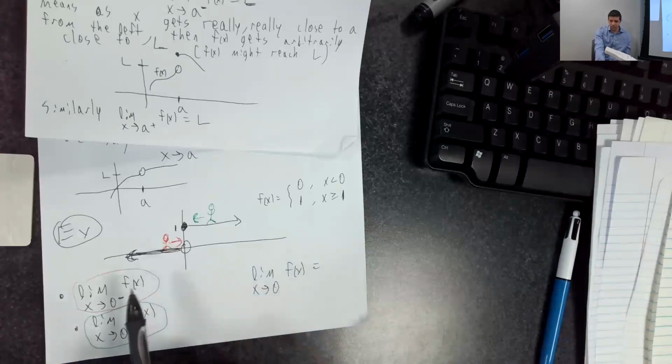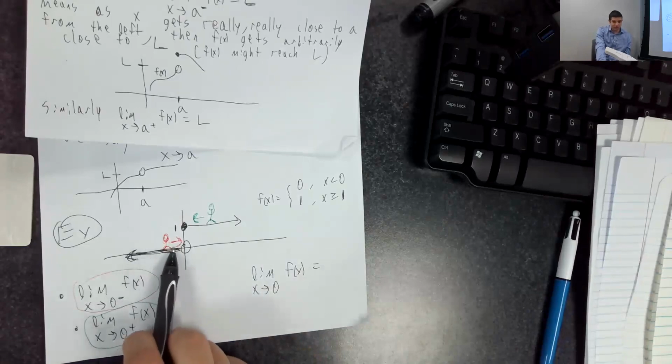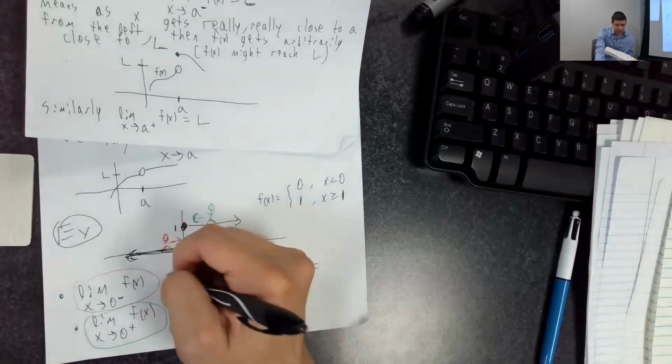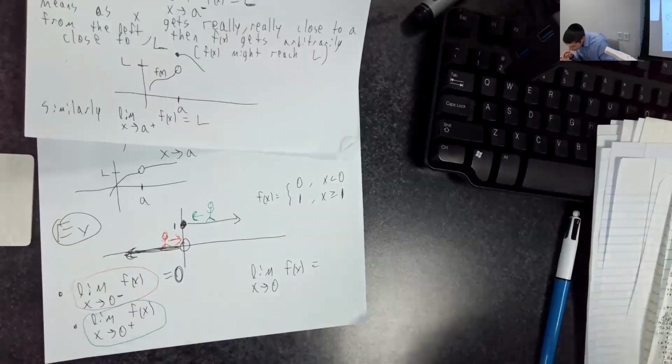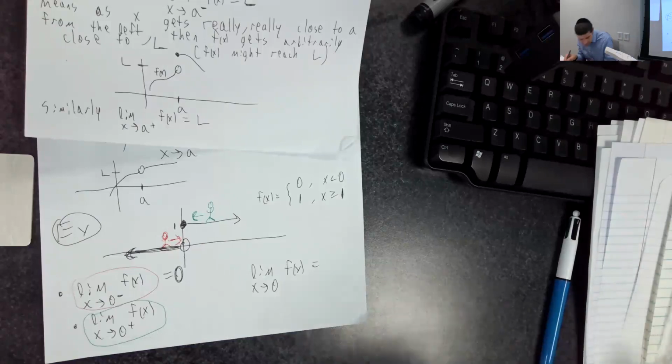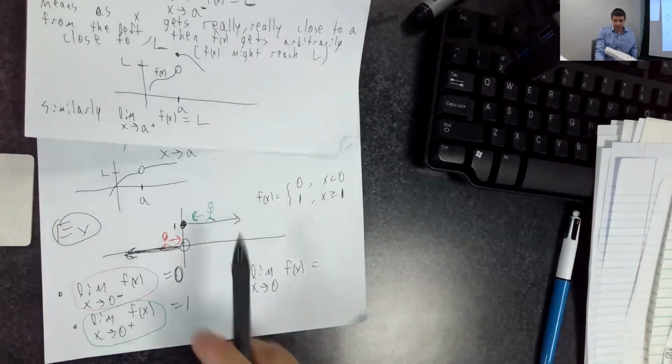Okay, Matthew, what about this one? The x goes to 0 from the left. What is it? 0, because what's his height when he's walking? 0. Good. What about 0 from the right? What's your name? Agate? What about 0 from the right? 1. Right, that's his height.